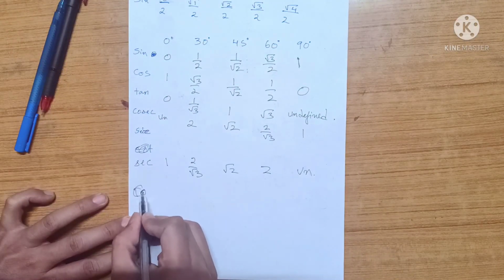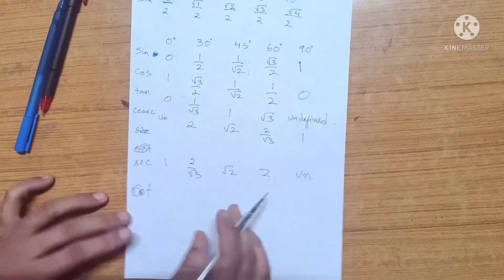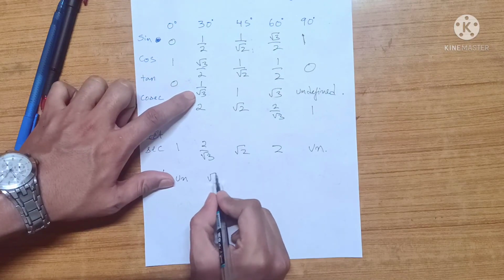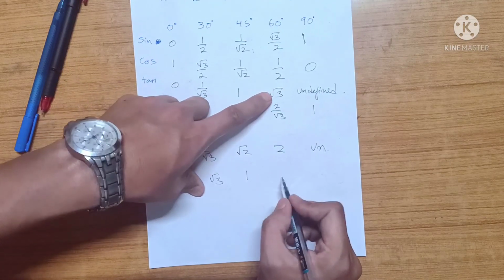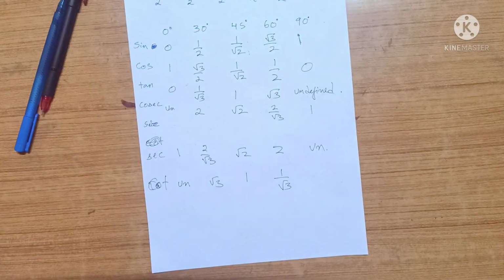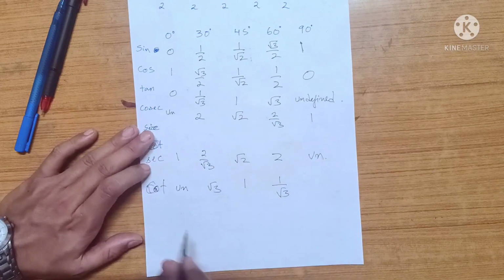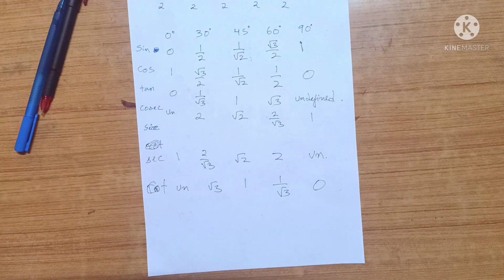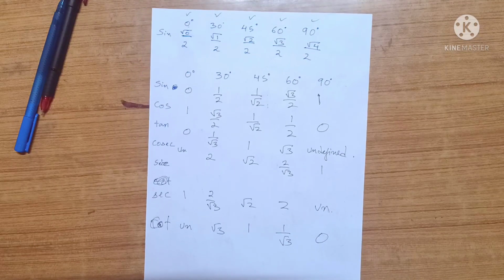And as for cot, you can do this division, or you can just write the reciprocal of tan. So the reciprocal of 0 is undefined, the reciprocal of 1 by root 3 is root 3, the reciprocal of 1 is 1, the reciprocal of root 3 is 1 by root 3, and the reciprocal of undefined is 0. So that's it. That's how you draw the table. In case you can't memorize the table, you go into the exam hall and draw the table yourself first on rough paper, before you get your question paper, so that you can copy the values directly.